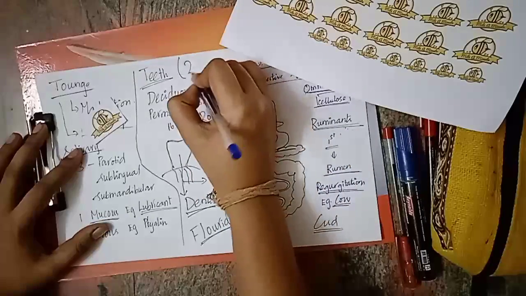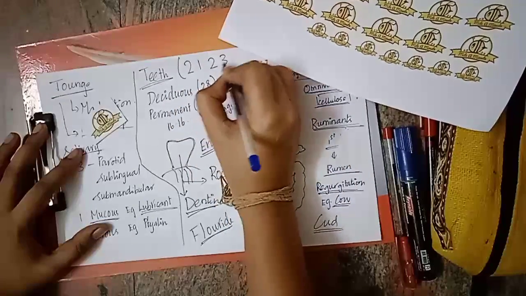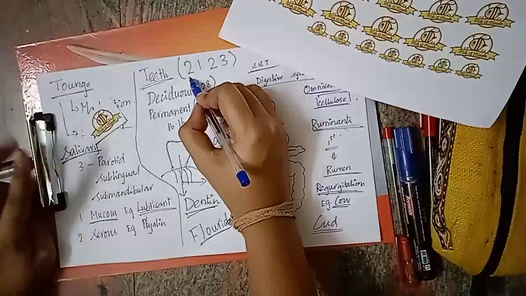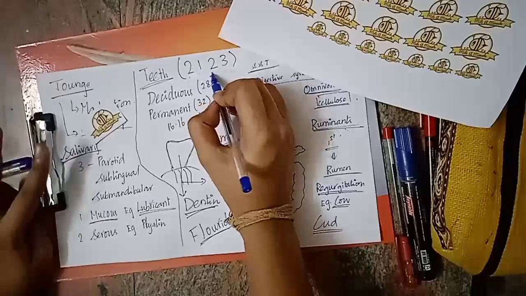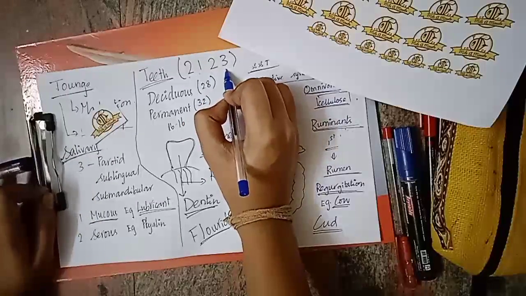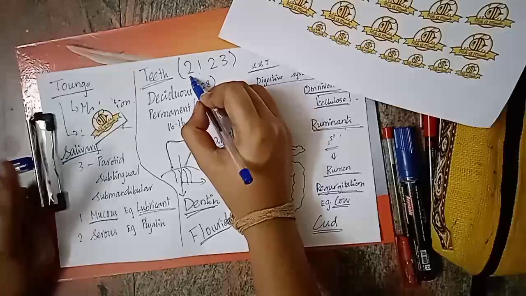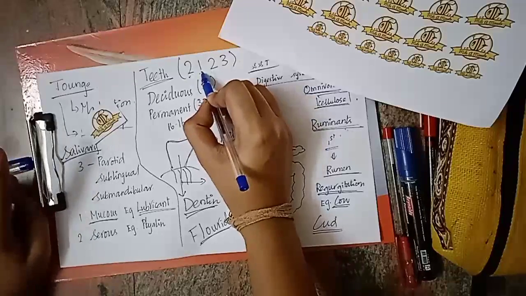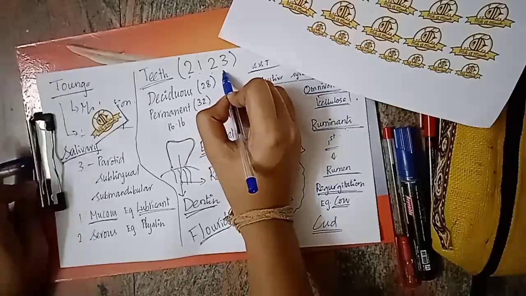We can say it as 2, 1, 2, 3. We have 2 incisors, 1 canine, 2 premolars and 3 molars. I will say it again: 2 incisors, 1 canine, 2 premolars and 3 molars.